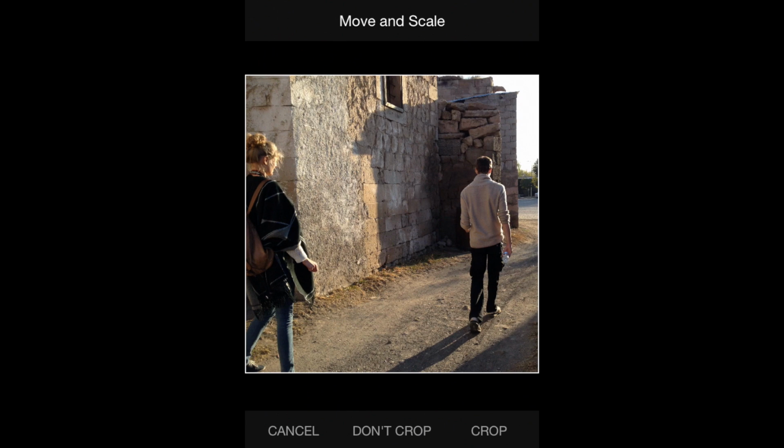Okay, and you see I don't have anything on the left, but actually I like this composition where the girl on the left is just walking into the frame. It makes the whole thing a lot more dynamic. And of course the shadows and the light in the image is also very interesting, so I like this image. So let me just press crop.